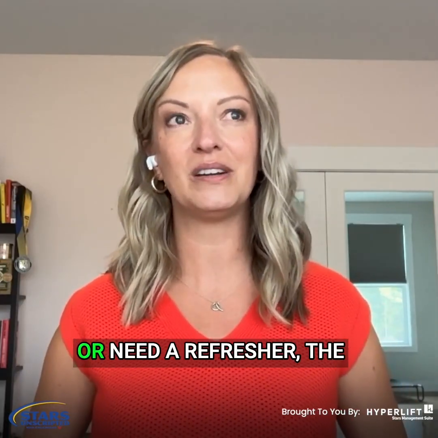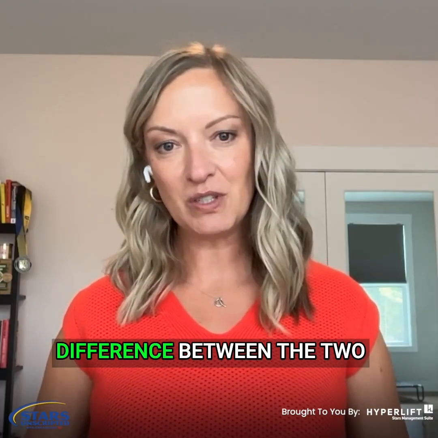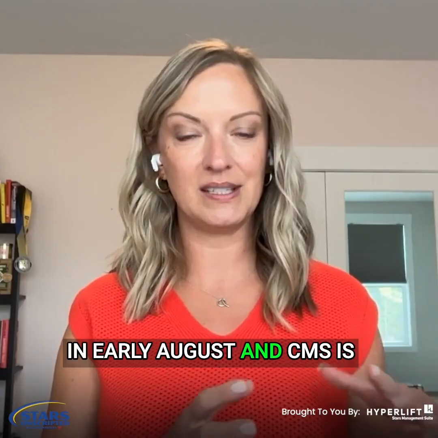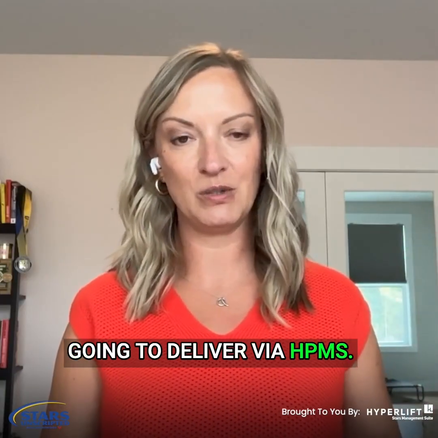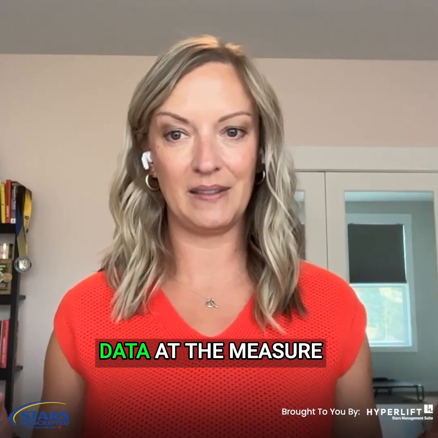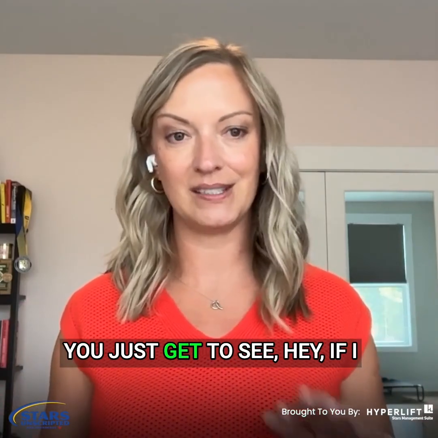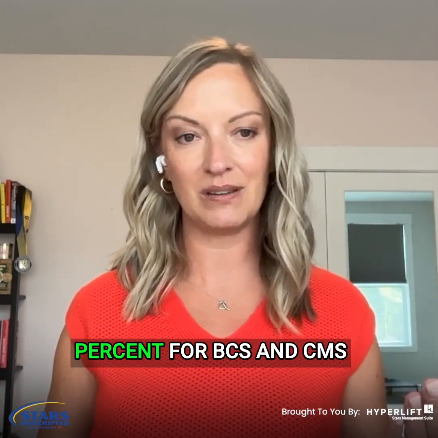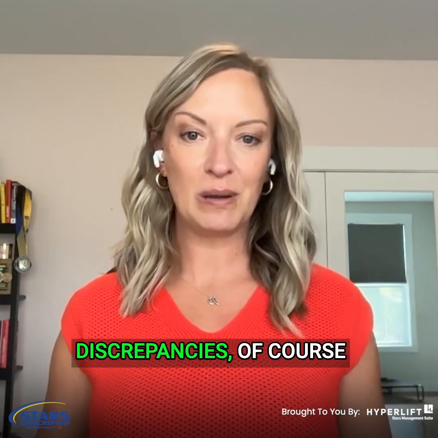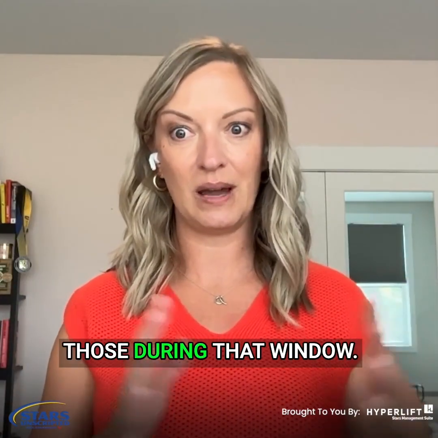If you're new here or need a refresher, Plan Preview 1 is typically in early August, and CMS is going to deliver via HPMS each contract's data. So that's preliminary data at the measure level, and that's it. You just get to see, hey, if I was tracking 80-something% for BCS and CMS says 80-something%, cool. If you have any discrepancies, of course, you're meant to raise those during that window.